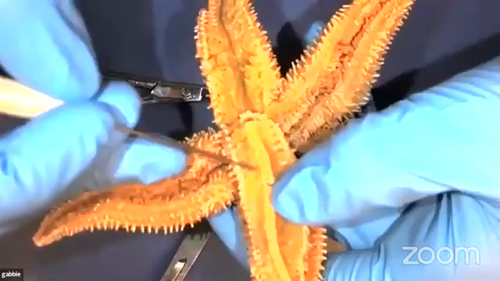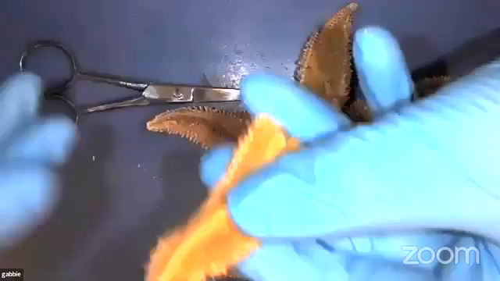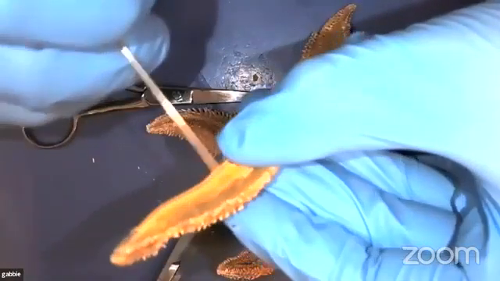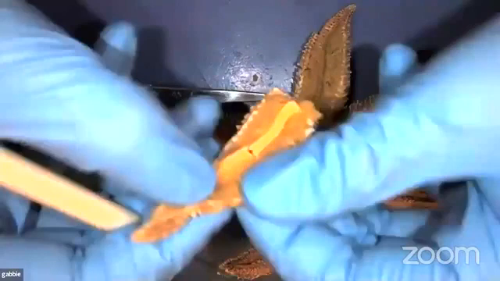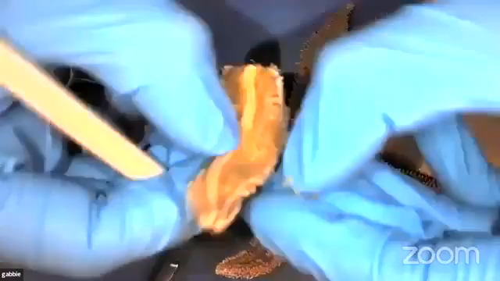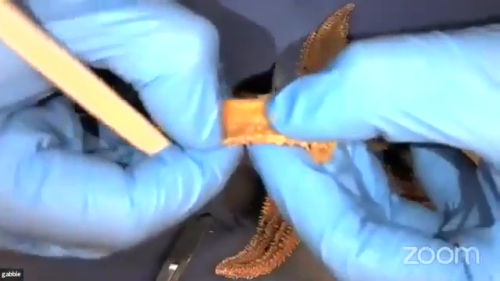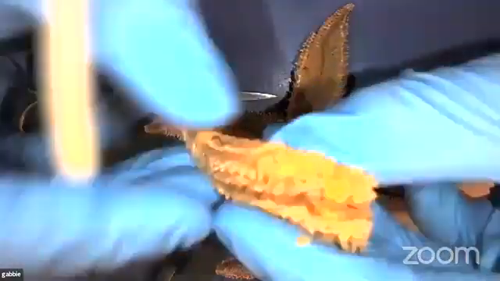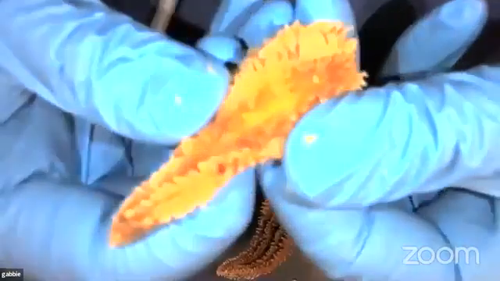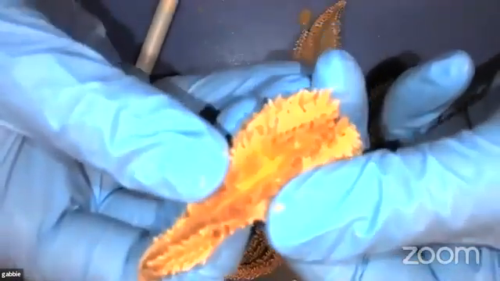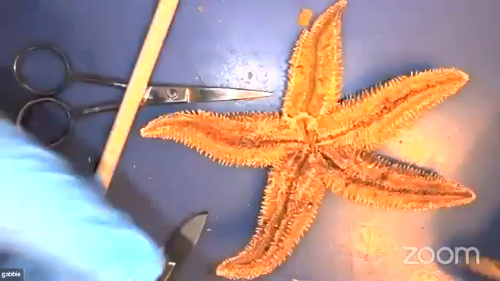And then in the middle, we can take off the top part of the arm. This is the backside of those tube feet that they use to swim around. So if we peel it back, you might be able to see some of those filaments there. So they're helping push water in and out of those tube feet. And that's helping them move and glide along the water. You can see where they connect inside of the sea star here.